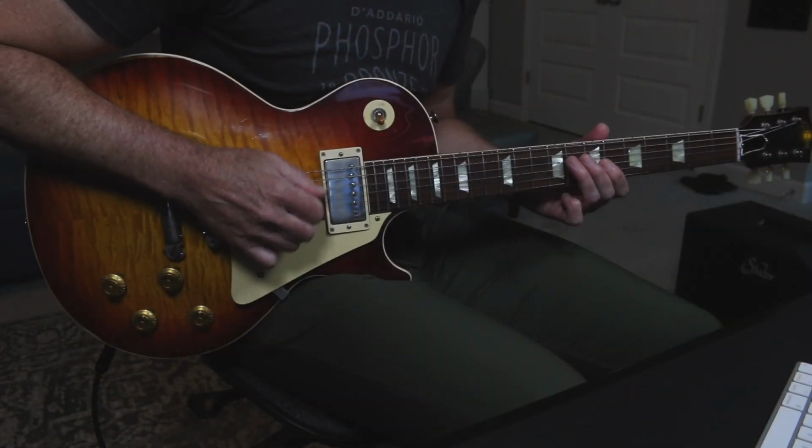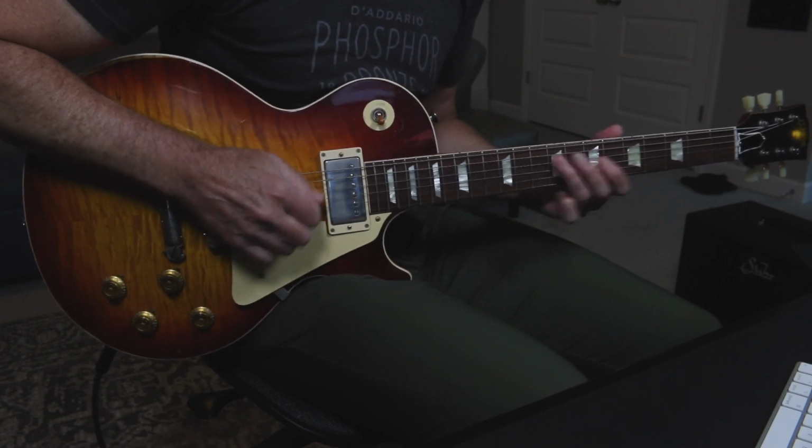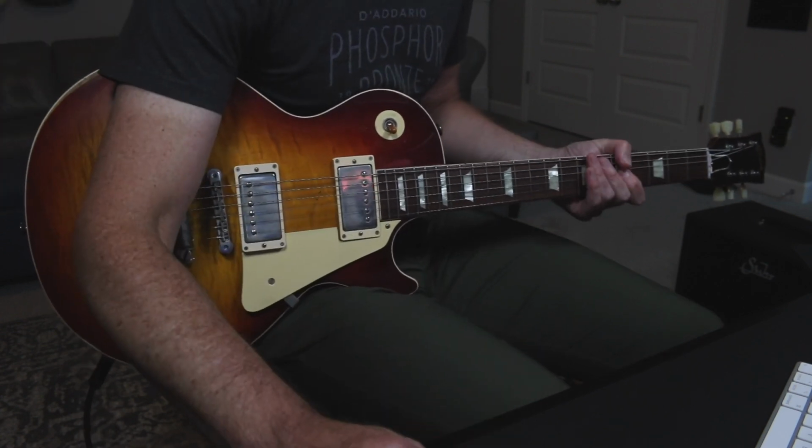So if I back that down, at least in my opinion, where I would play if I was just playing by myself, let me back these off. About right there. I'd even turn the reverb down a little bit more. But within the context of the track, let's see where everything goes.